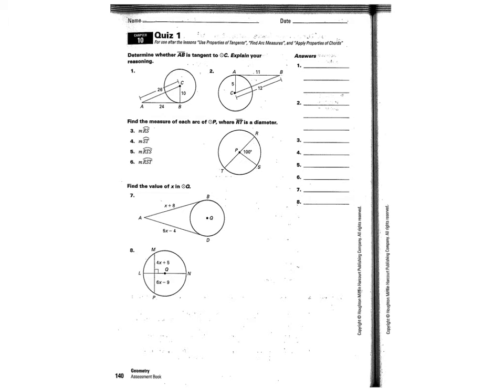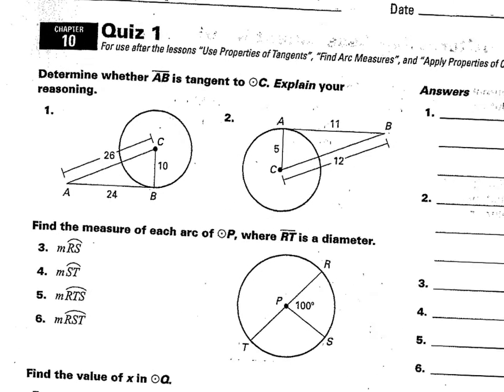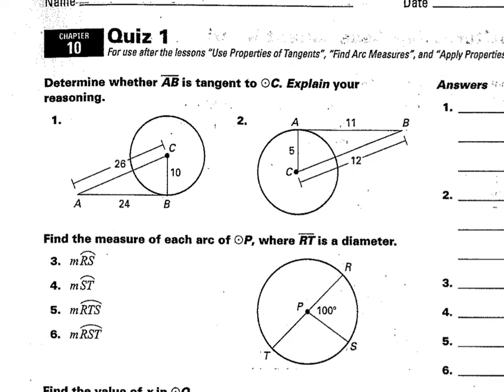Short quiz, 8 questions, take your time, here we go. On numbers 1 and 2, the question is asking, determine whether AB is a tangent to this circle C.